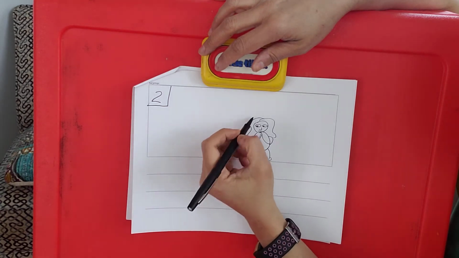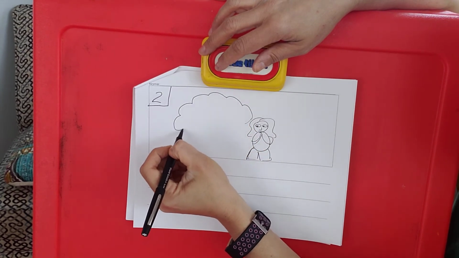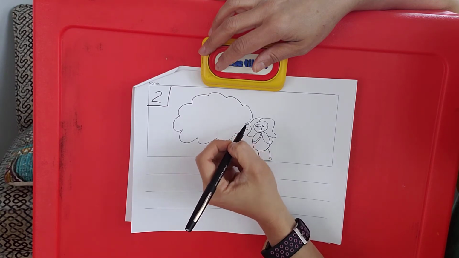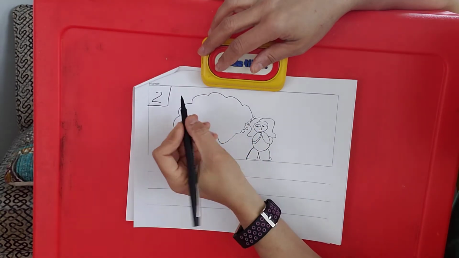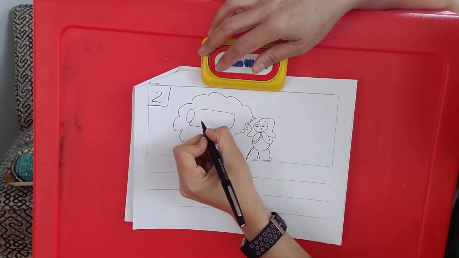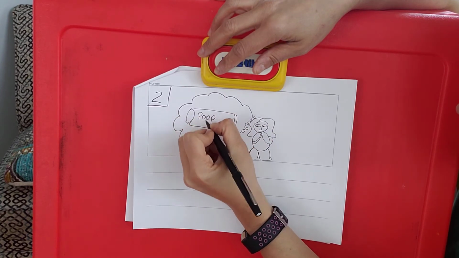And I'm just going to think about all the things that I need to bring, and what I need to make sure I have are his poop bags.